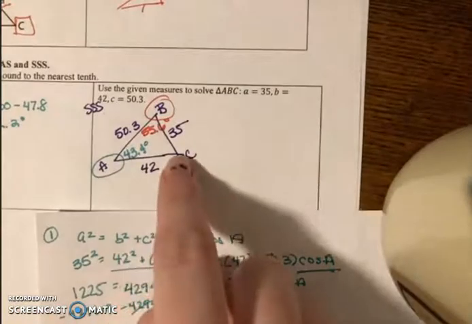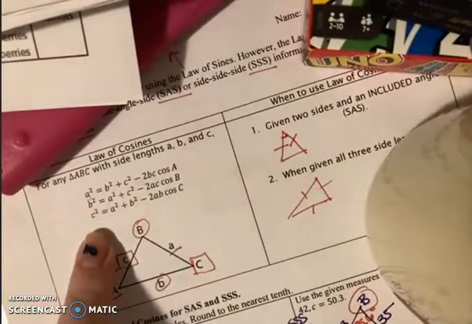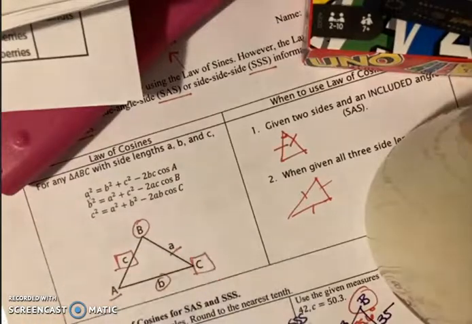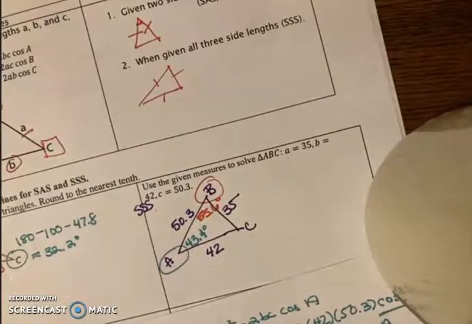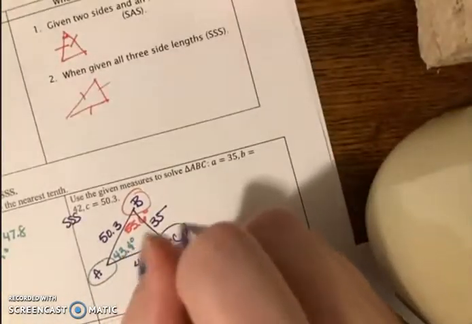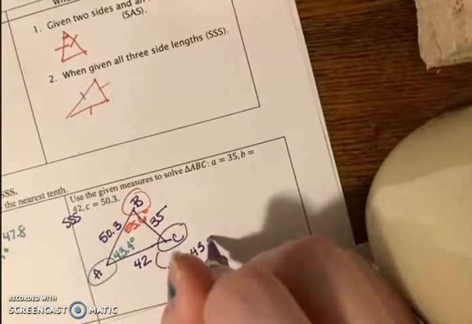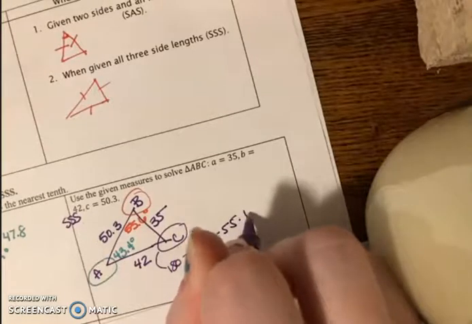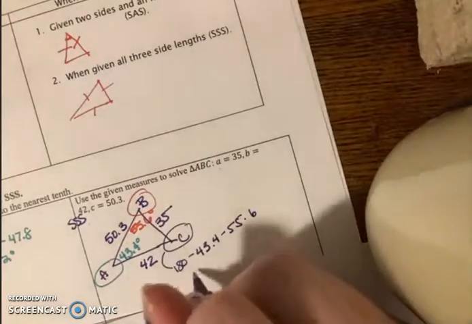Now, for angle C, we could go back and use the equation with C and do it all over again, or we have two of the three angles, so we can just do 180 minus the two measures we know, 43.4, 55.6. I'm putting in my calculator right now as we speak. I got 81 degrees.